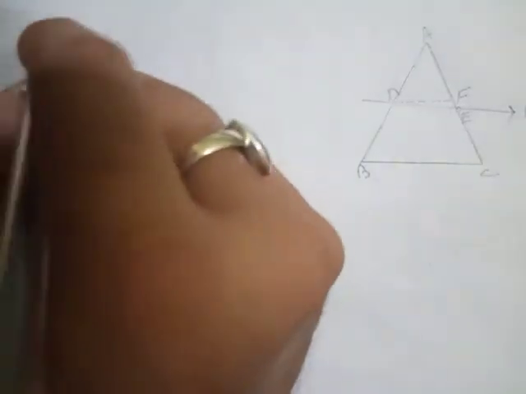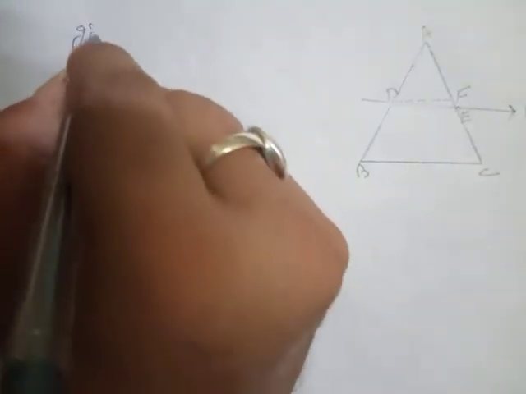We'll write here first the given part. Given, this is the 6.2 theorem.